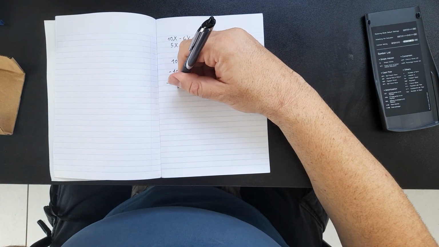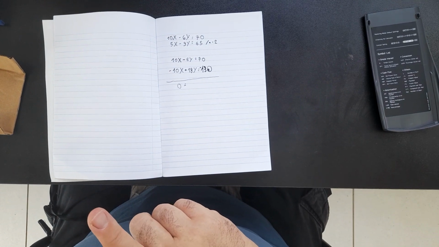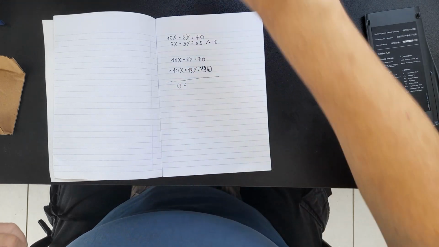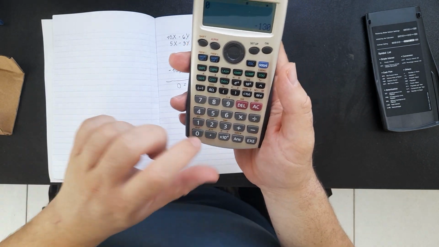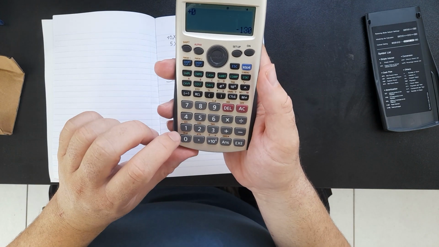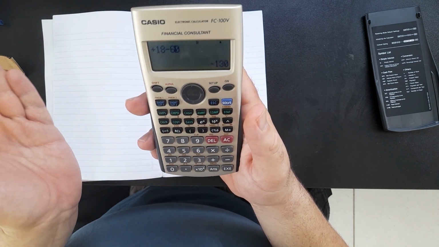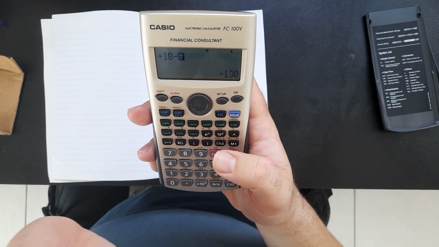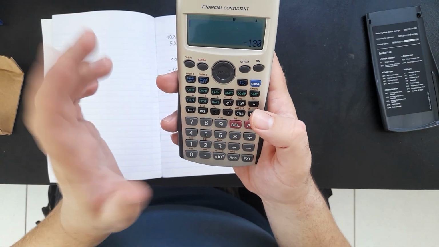Okay, so 0 equal to 12y. Let's see if I'm right. Plus 18 with negative 6, I repeat, let's do it like alphabetic.